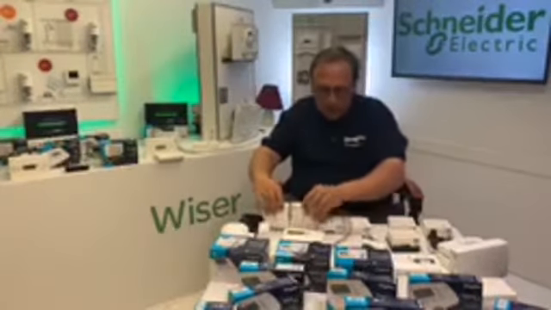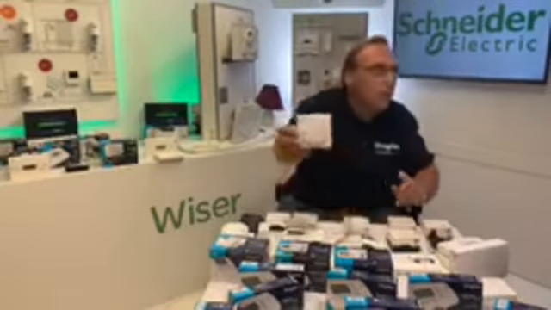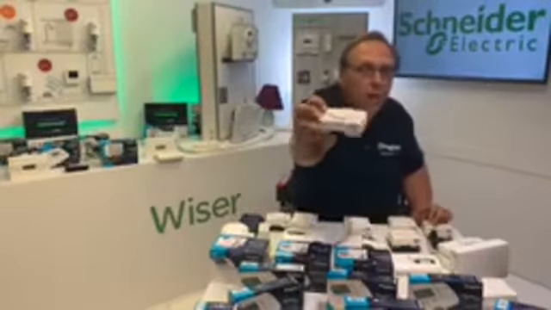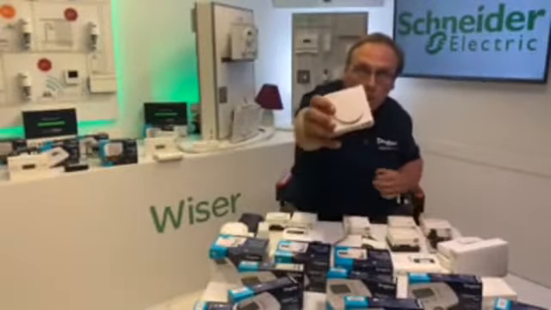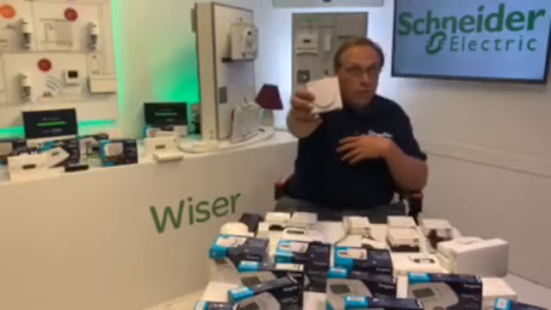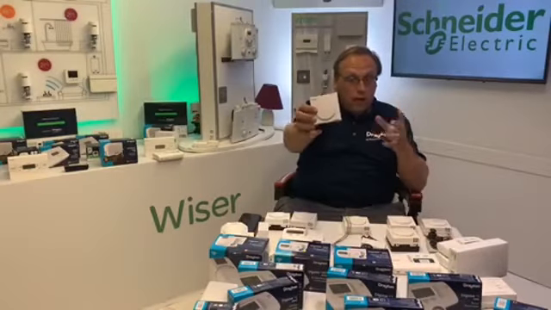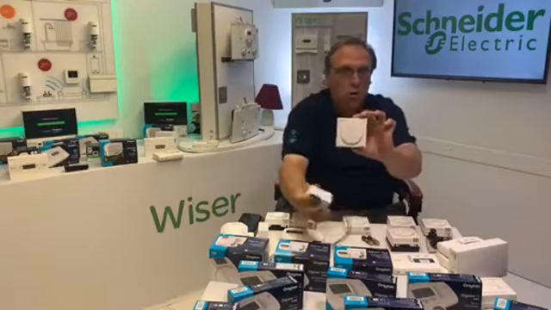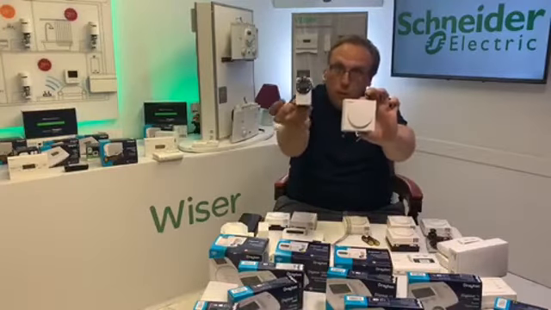The next in the range is the RTS3. Now this one is a little bit different, and you can see from the dial that the range is between 3 and 10 degrees. This is our frost stat. This is the air frost stat. You would normally use it in conjunction with one of these, which is a PTS1. That's a pipe stat.